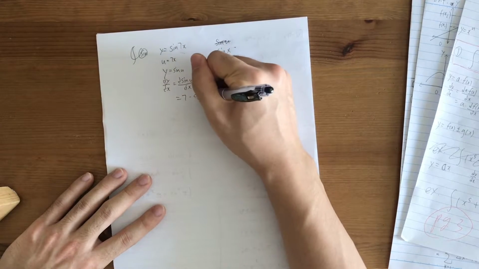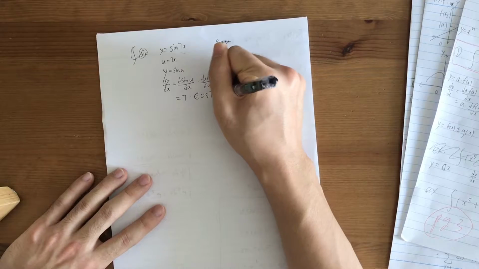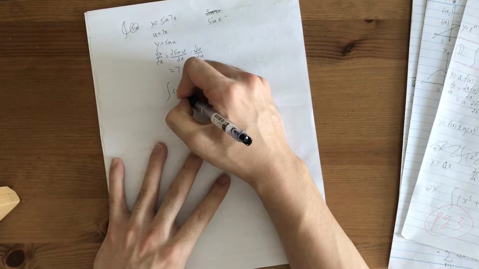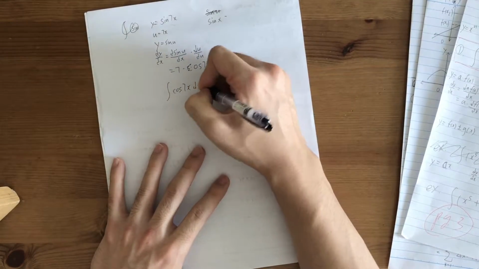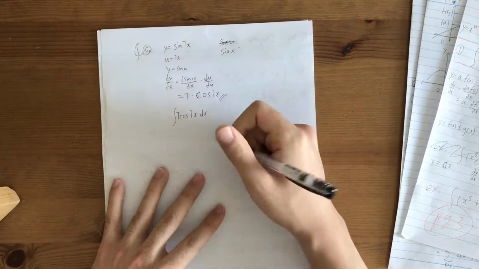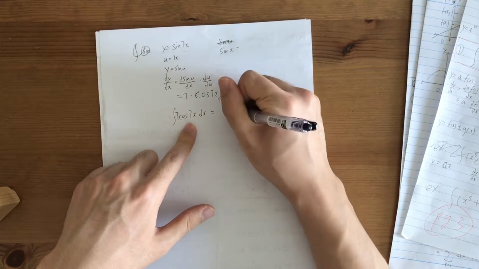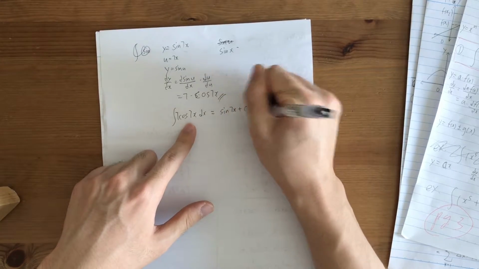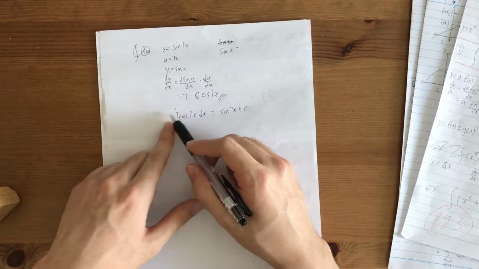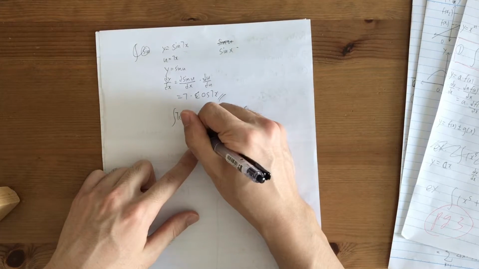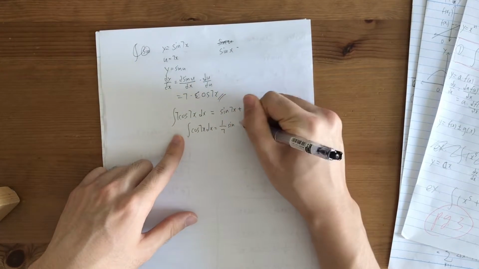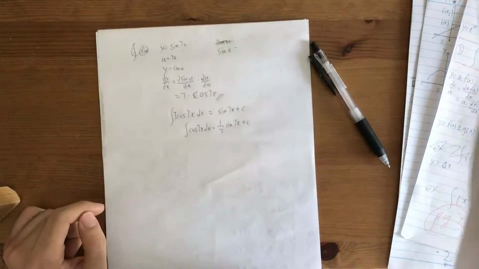And that was simply this. So that means if we have to integrate cosine 7x, okay, first, if we integrate 7 cosine 7x, then we'll have sine 7x plus c, right? And as mentioned, the constant, we can move it out, and then we can move it to the other side. So we'll have something like this, right?